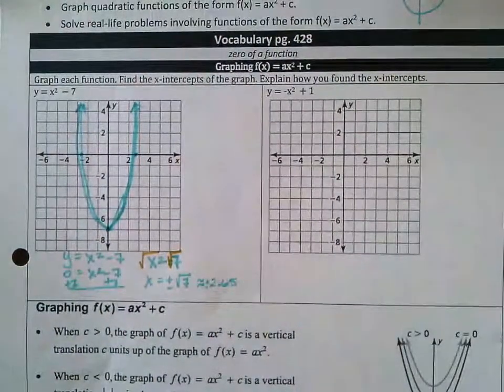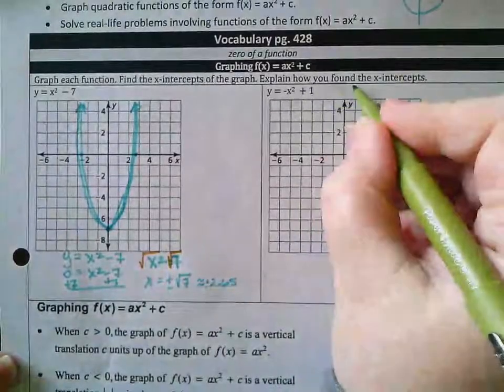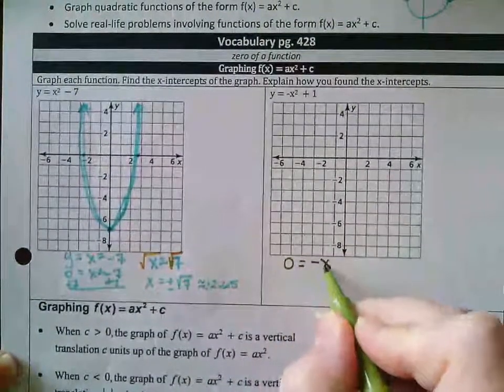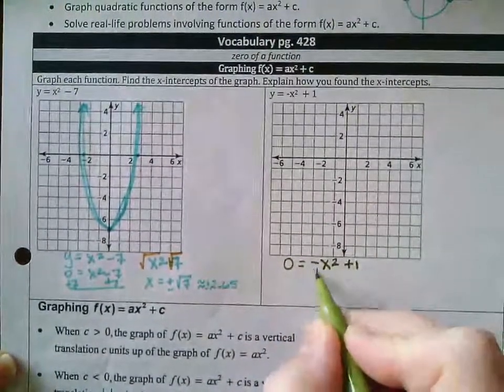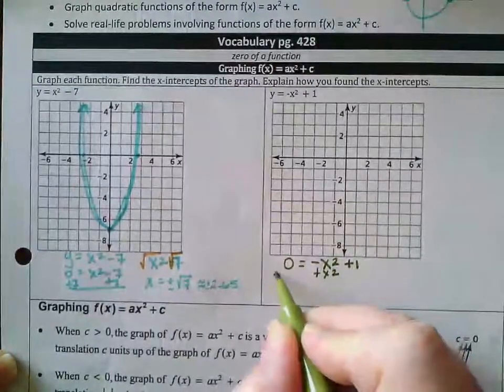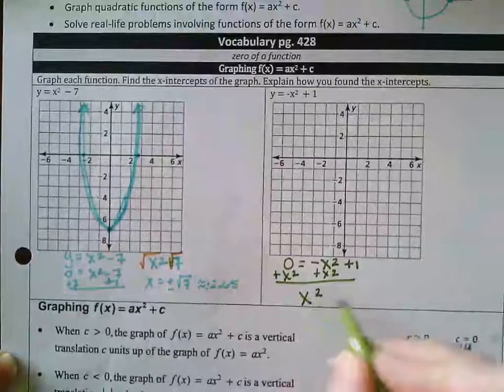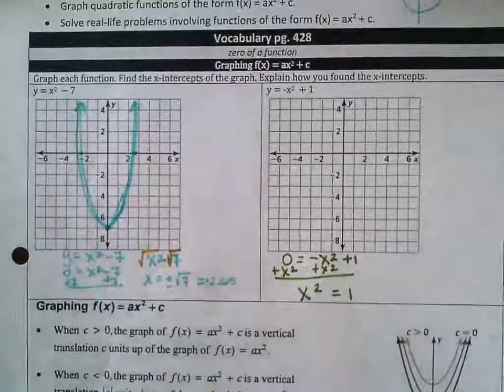Okay, so if you have a problem, first of all, set it equal to 0. So 0 equals negative x squared plus 1. Add the x squared to both sides so that you can get x squared equals 1.